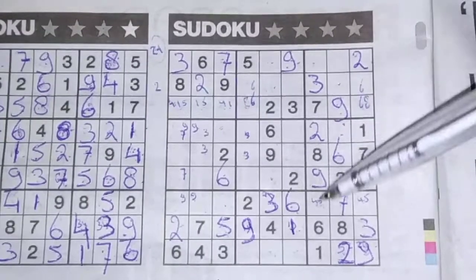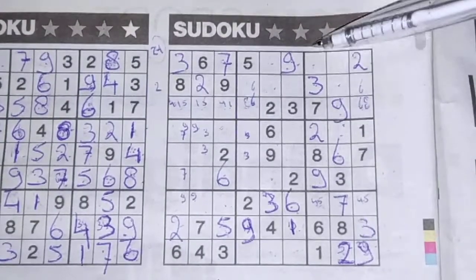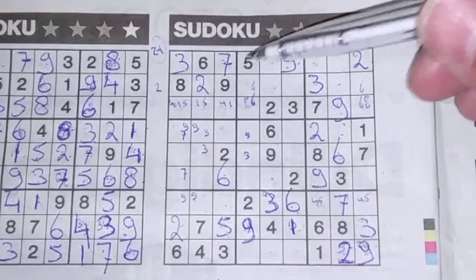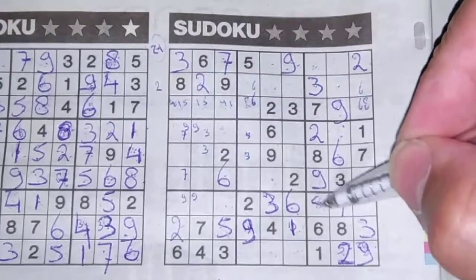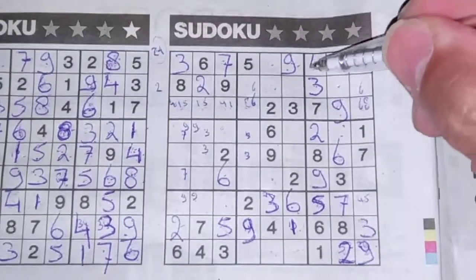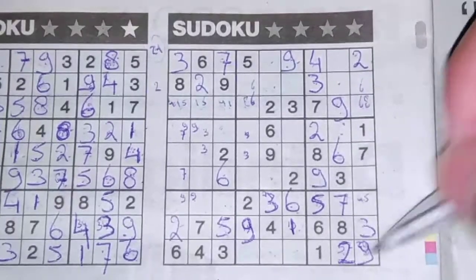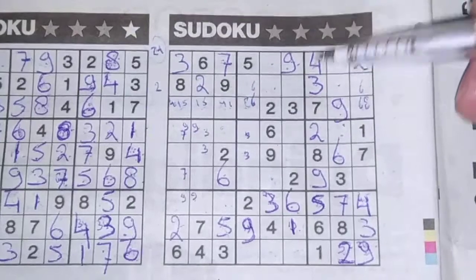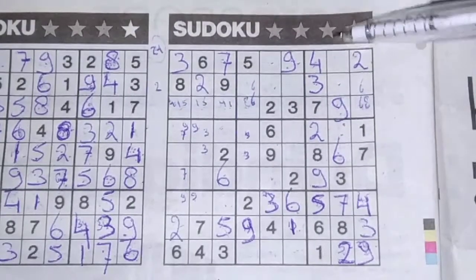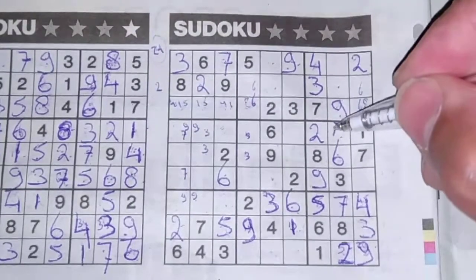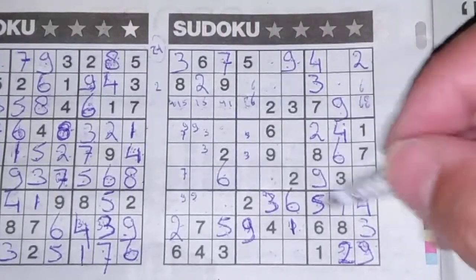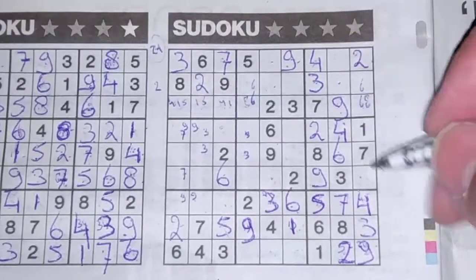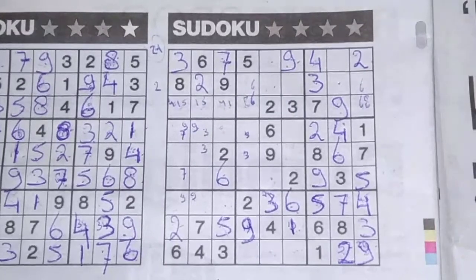2 boxes left in this column, the 4 and the 5. We have a 5 here, so no 5 there. 5 should be here and the 4 goes there. 1 number left in this big square for the number 4. 4 in this column, 4 in that column, so the column between. The only place for the 4 should be here. 1 number left in this big square for the number 5.